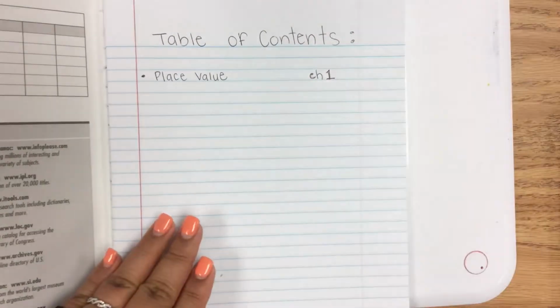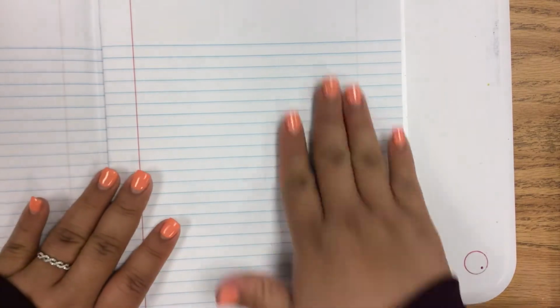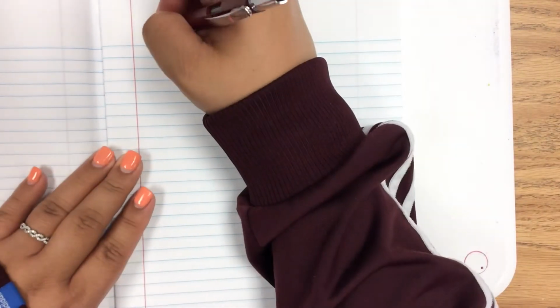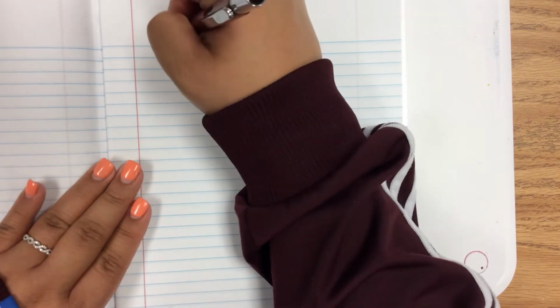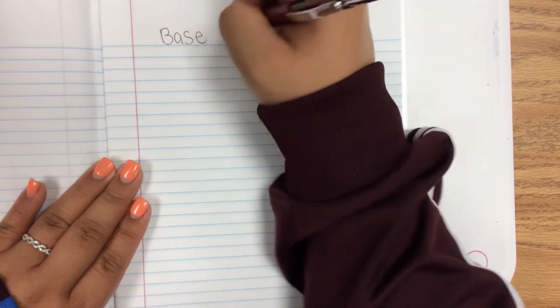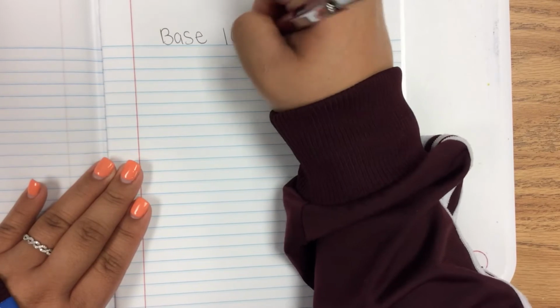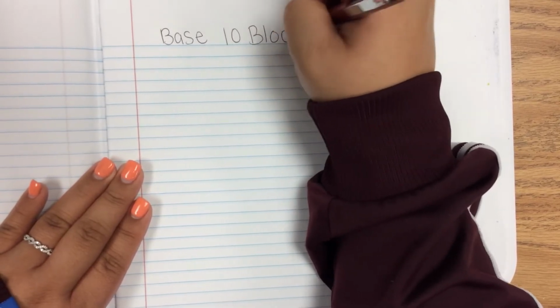So then what we're going to do, we're going to skip 2 pages. Here's my table of contents. I'm turning it. I'm going to turn 1 empty page, then 2. And at the very top here on our clean page, we're going to write base 10 blocks.